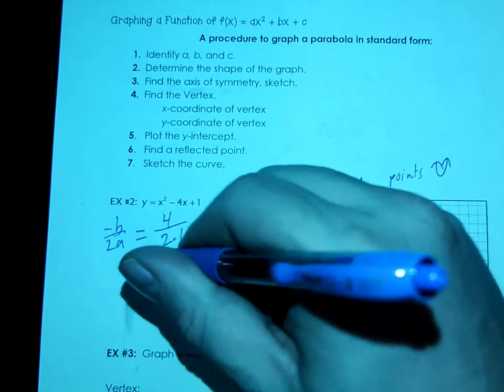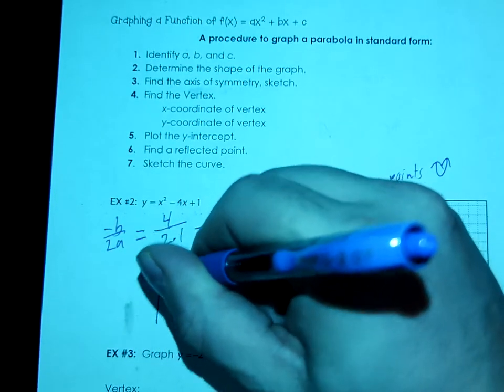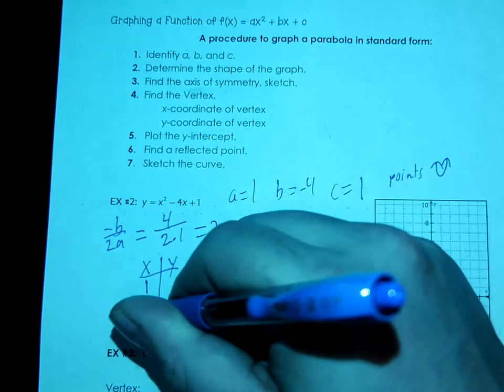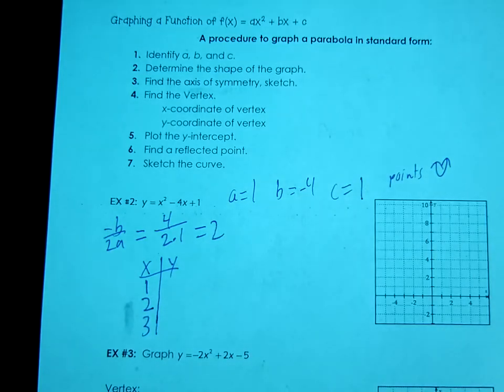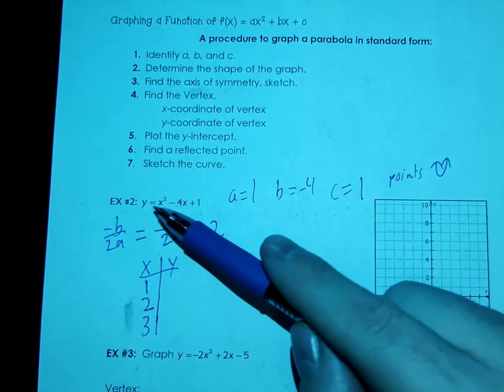So now I can make a small t-chart, just a small one, with 2 in the middle, and then 1 and 3. Why 1 and 3? Because I want left and right of the vertex, a point left and a point right of the vertex. Okay, so now I'm going to put this 2 in for x.